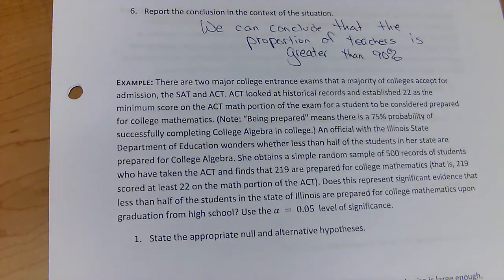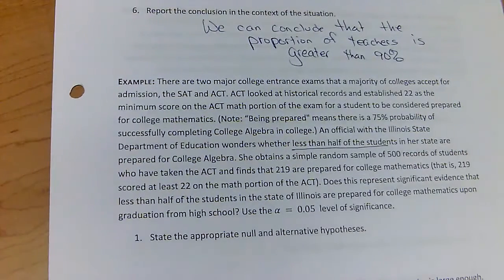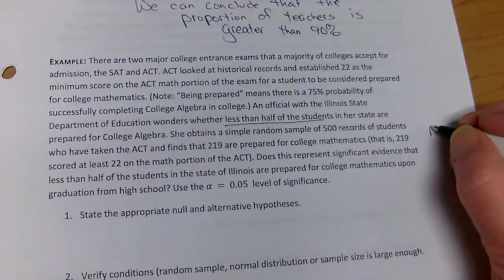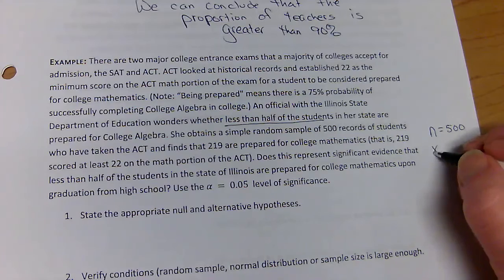There are two major college entrance exams that a majority of colleges accept for admissions, SAT and ACT. ACT looked at historical records and established 22 as the minimum score on the ACT math portion to be considered prepared for college mathematics. Being prepared means that there is a 75% probability of being successful in college algebra. An official with the Illinois State Department of Education wonders whether less than half of the students will be prepared. She obtains a simple random sample of 500 students, and 219 of those are prepared.